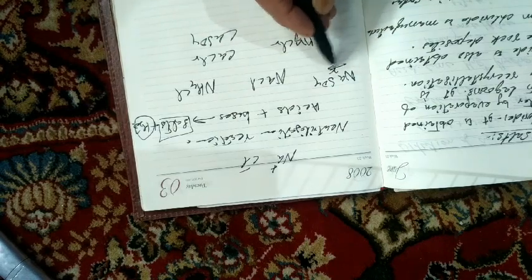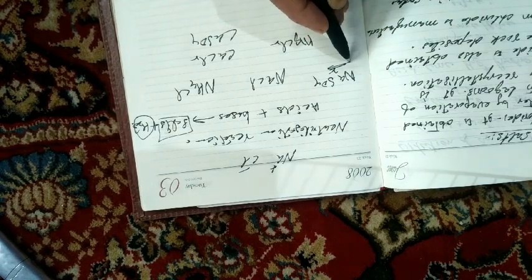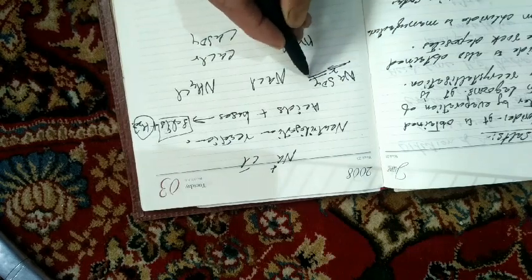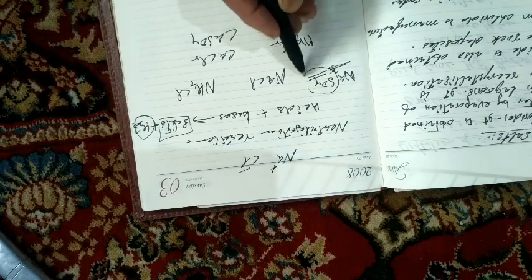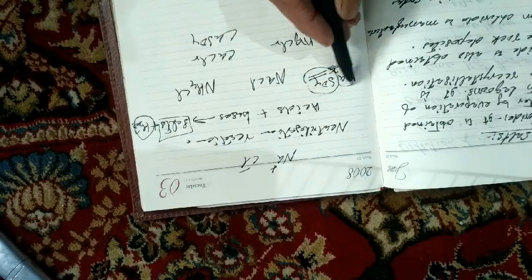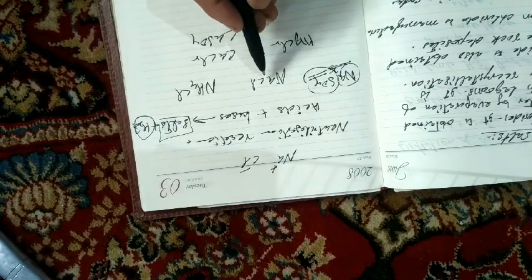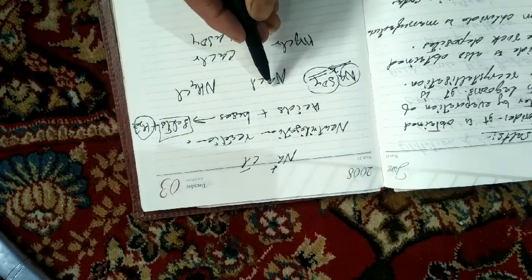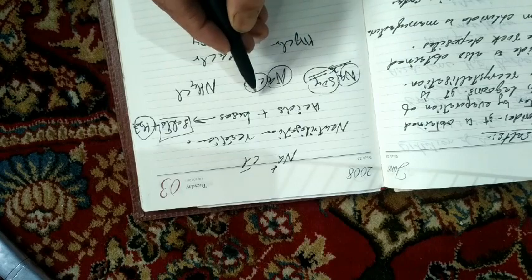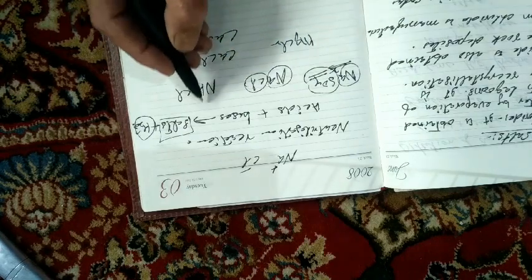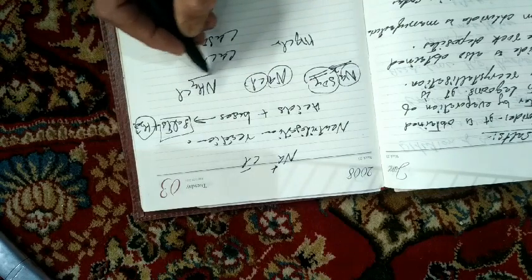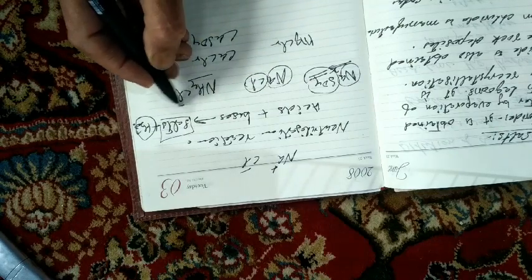One is the cation part, the positively charged ion part, and another is the negatively charged part, the non-metallic part. Here SO4 radical is the non-metallic part. Here Na is the metallic part. Similarly, in NaCl, Na is the metallic cation and Cl is the non-metal anion. Similarly, in NH4Cl, NH4 is the cation and Cl is the anion.